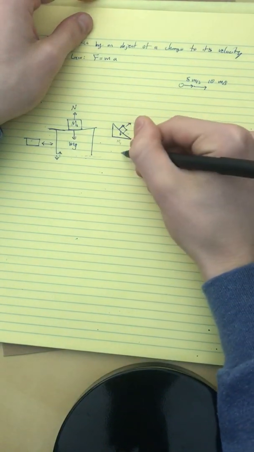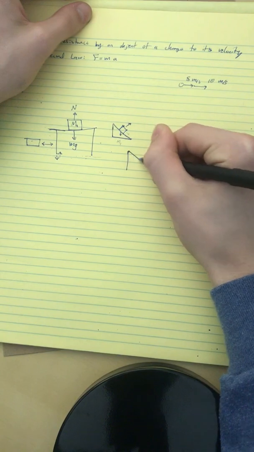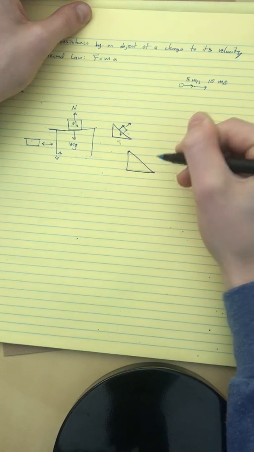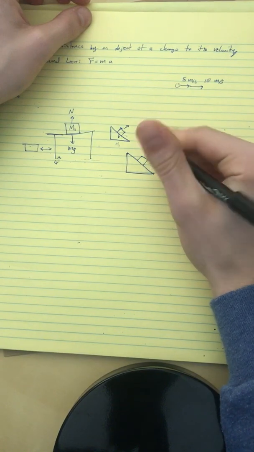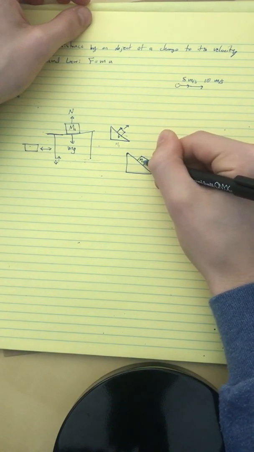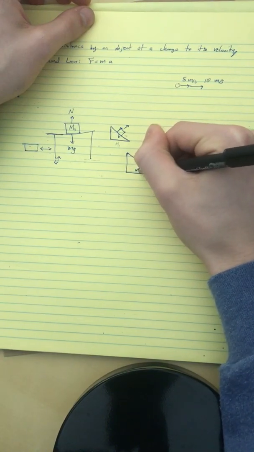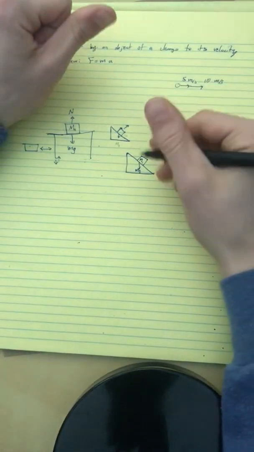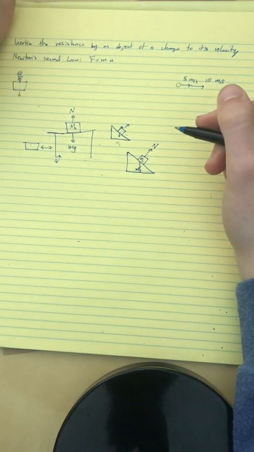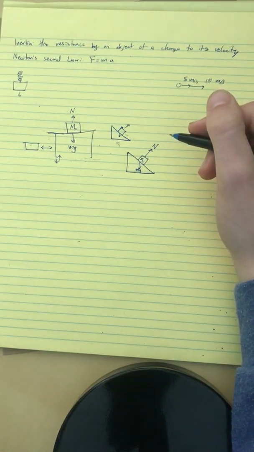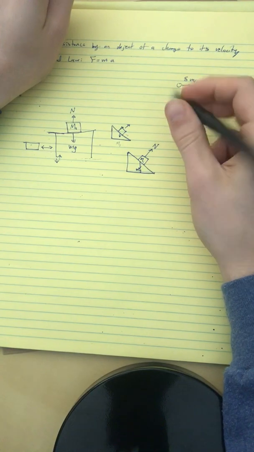Next, we can do a very common example, a box on a slope. So we'll have this be m again, m1. So of course there's this force, mg. Then there's the normal force, and that can be broken up into components.